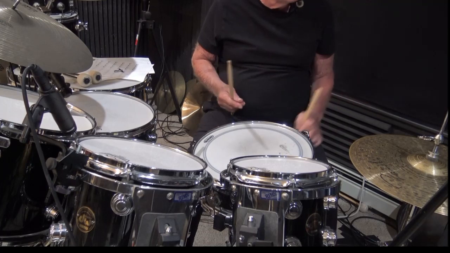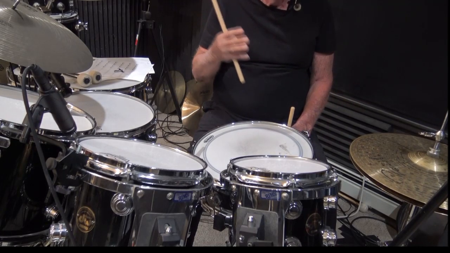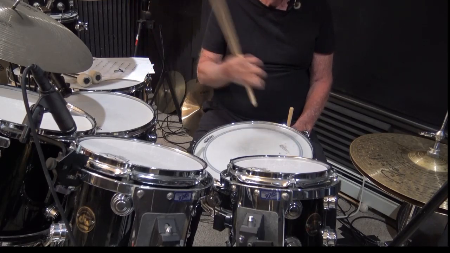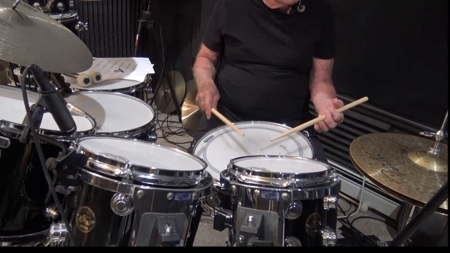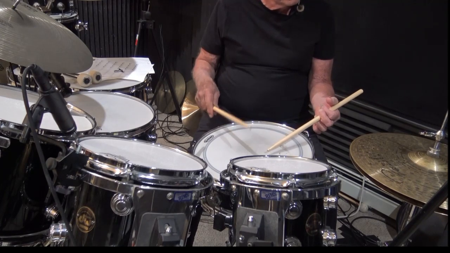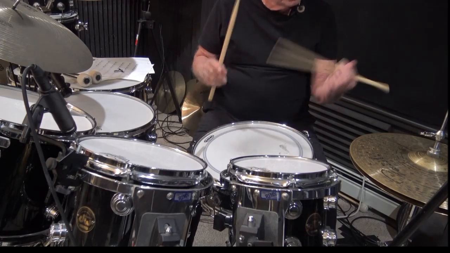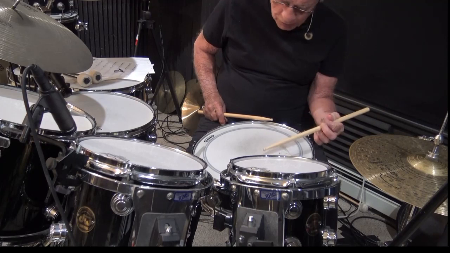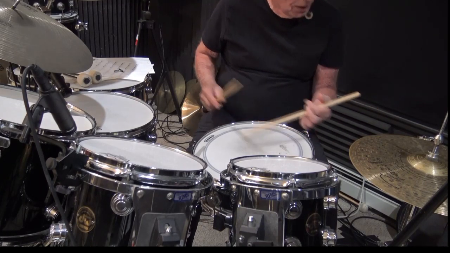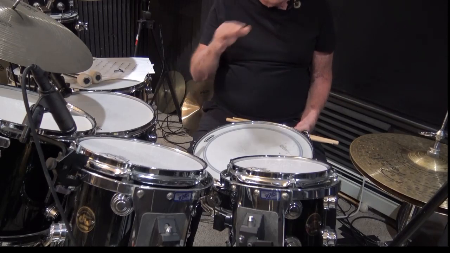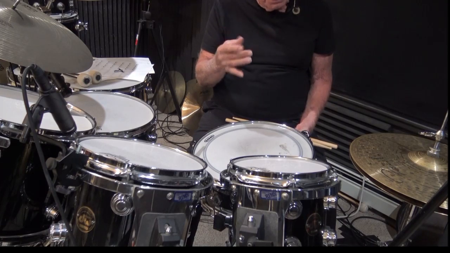Now I'm demonstrating with my right hand, but the way I recommend you practicing it is do 4 measures with the right, 4 measures with the left. Let me do that again with the accent on the first stroke. 1, 2, 3, 4, and back to the right. Now the next movement from this, I'm going to write it out and send it to everybody.